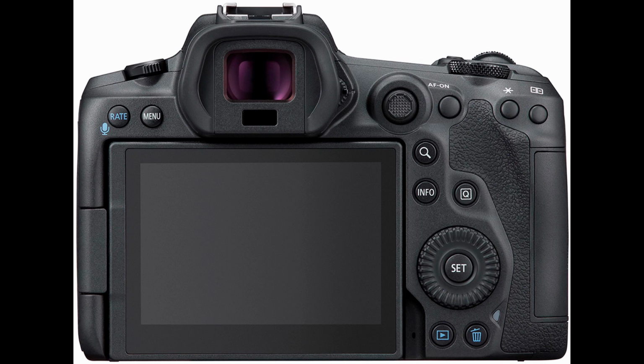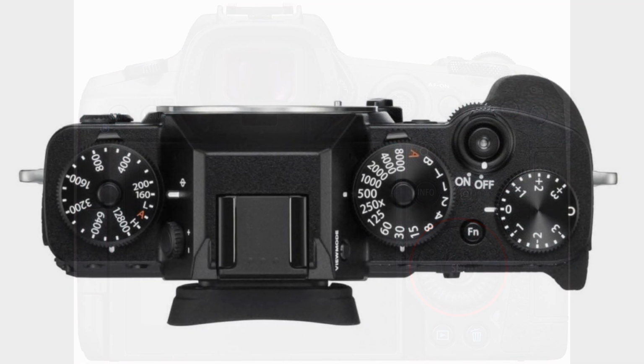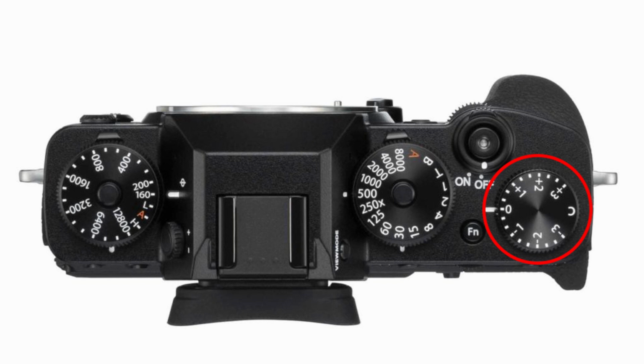Now let's take a look at how we would adjust the exposure compensation on a few different cameras. All right, here on this first, this is the Canon body, and there's a rear command dial here that's going to allow you to adjust your exposure compensation. On a Fuji body, there's going to be a dedicated dial here at the top where you can go plus or minus 3 stops of exposure compensation.